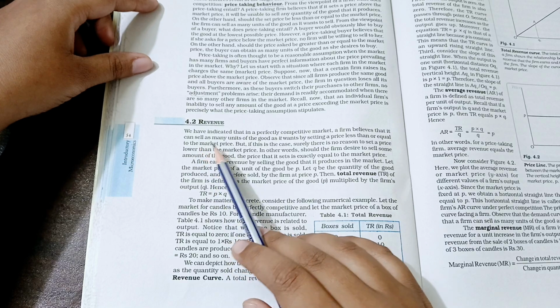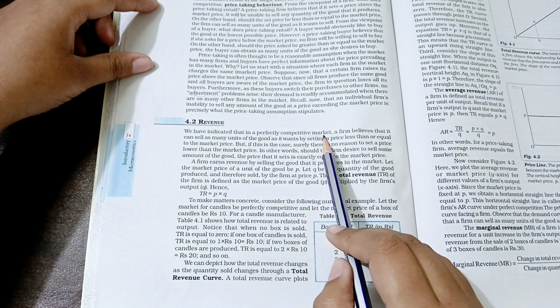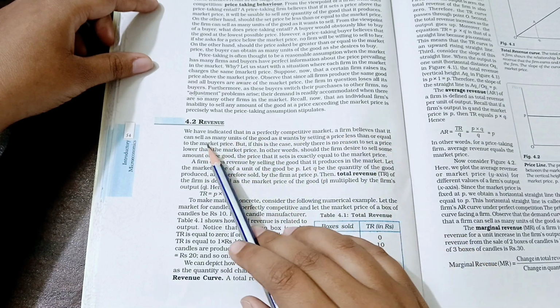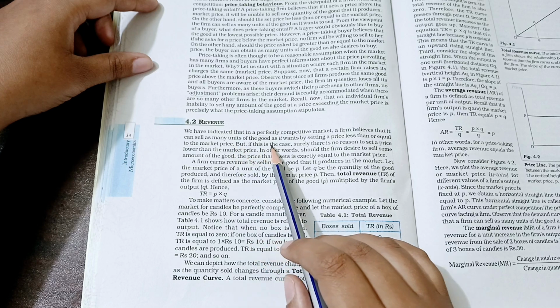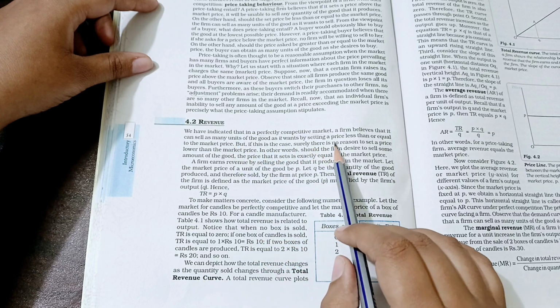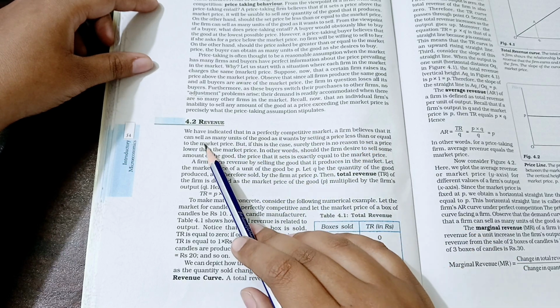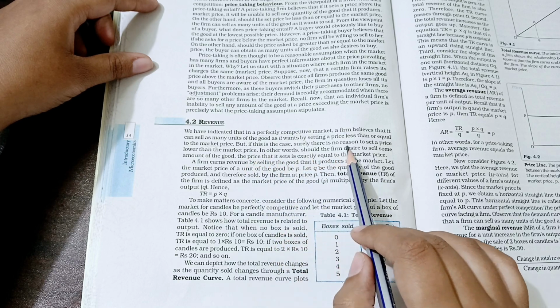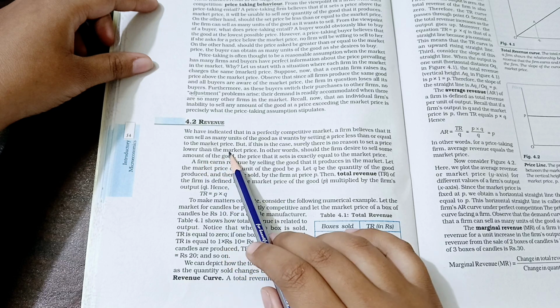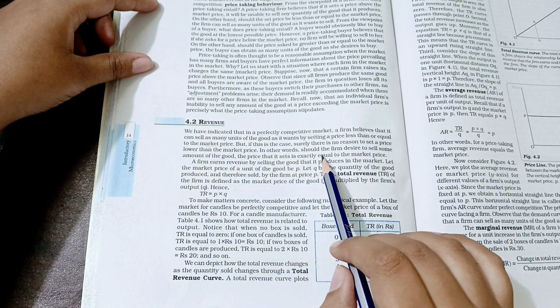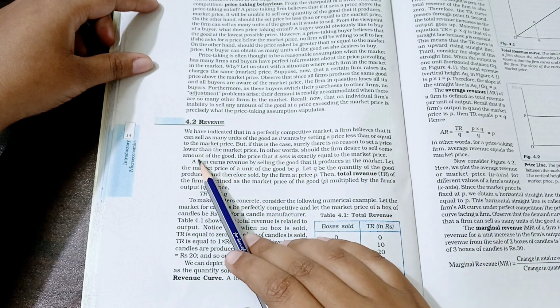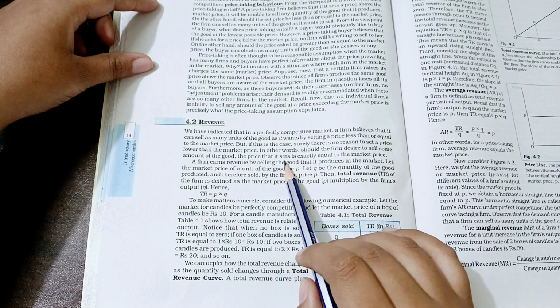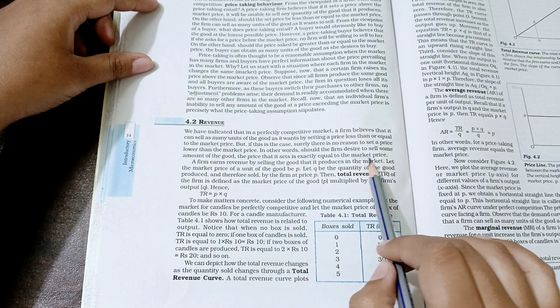Revenue. We have indicated that in a perfectly competitive market, a firm believes that it can sell as many units of the good as it wants by setting a price less than or equal to the market price. But if this is the case, surely there is no reason to set a price lower than the market price. In other words, should the firm desire to sell some amount of the good, the price that it sets is exactly equal to the market price.